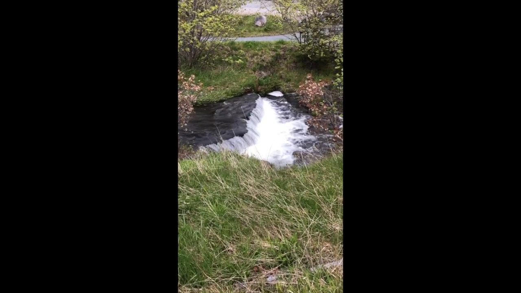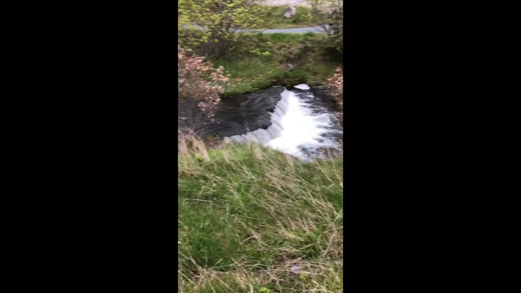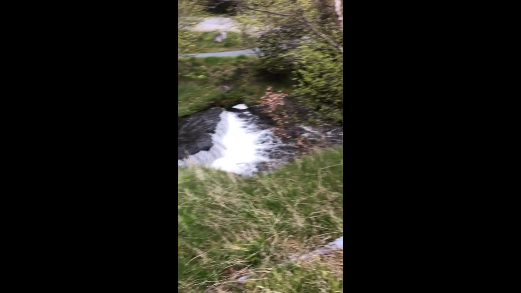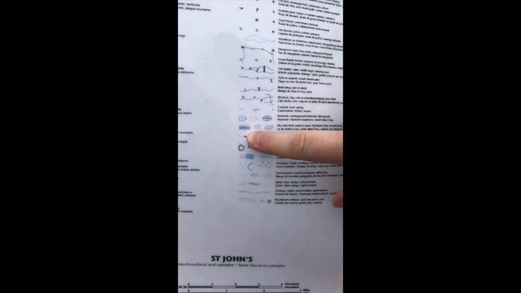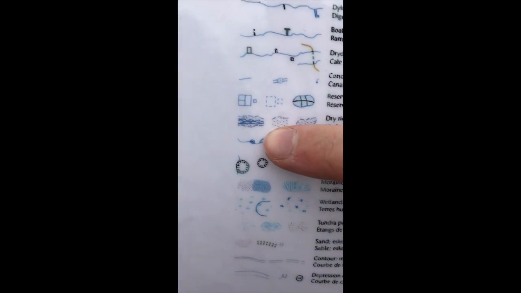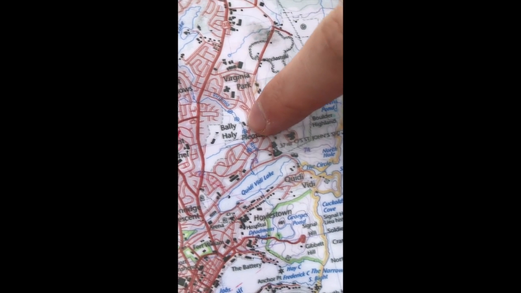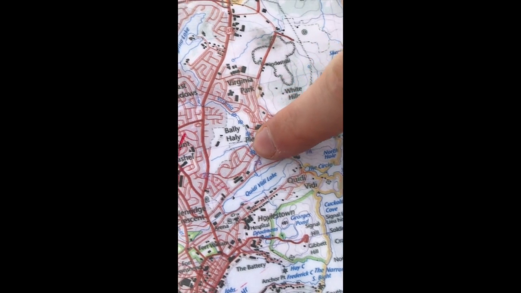Alright, so now we are at the rapids in Pleasantville. So we are going to show you what that looks like in person as well as on the map. So here is the rapids in Pleasantville. And on the map, the symbol is this one right here. So it looks like just a little blue spiral. And here, we are right there. So as you can see, right along this river, there are lots and lots of rapids.